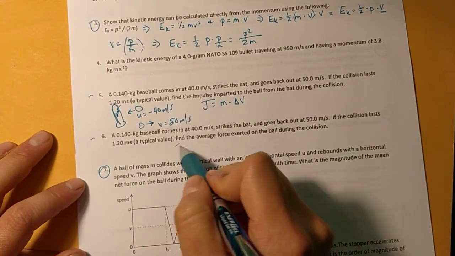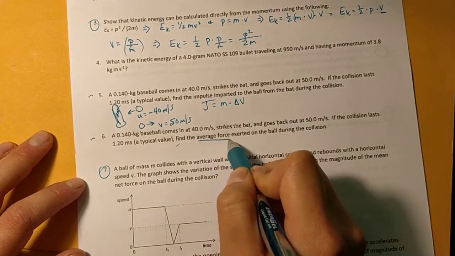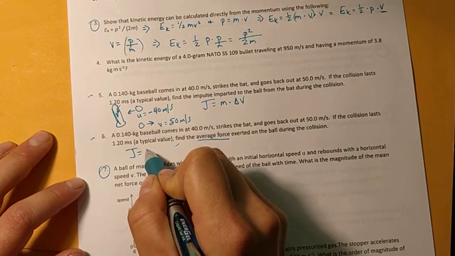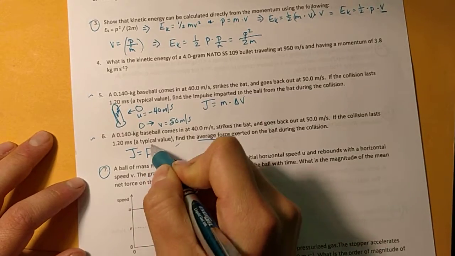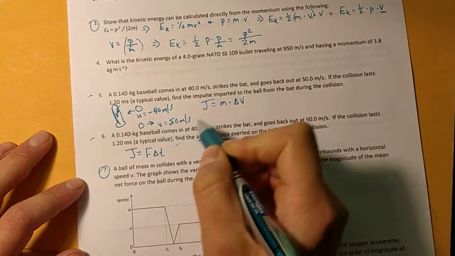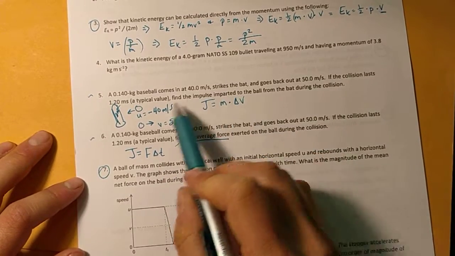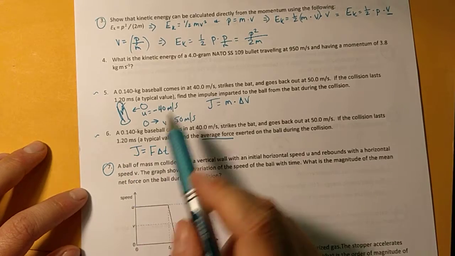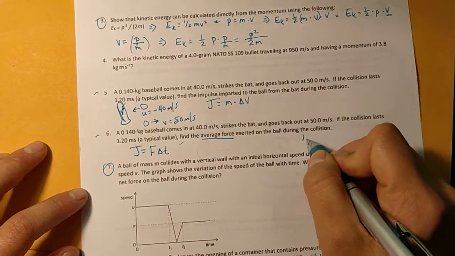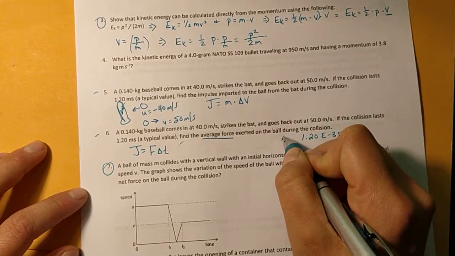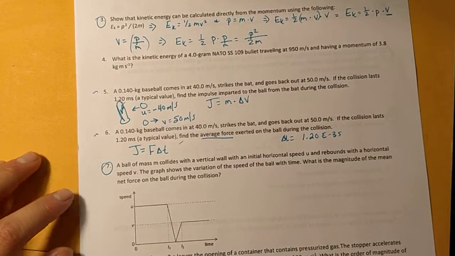For number 6, we are now looking for the average force exerted. So I have to use the second equation for impulse. Impulse is the force of impact, or the thrust, times delta t. So I'll have the impulse from the first equation, from number 5, plug it in here, divide by 1.20 milliseconds. Remember, that's 1.20 e negative 3 seconds. And solve for my force.